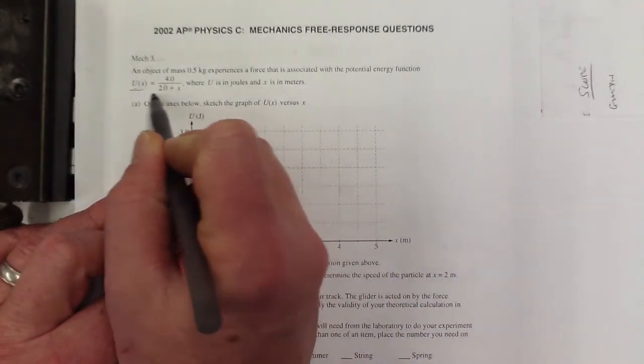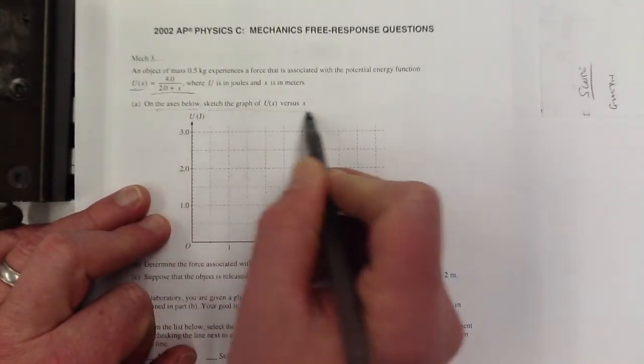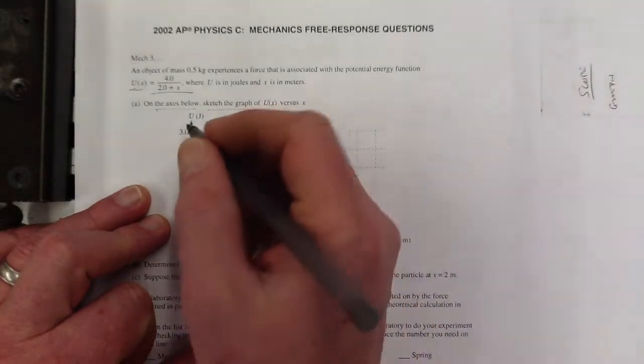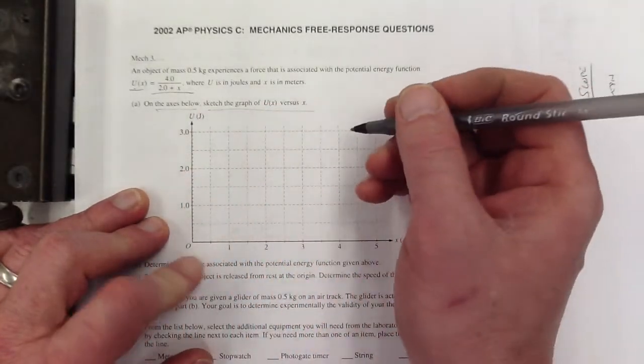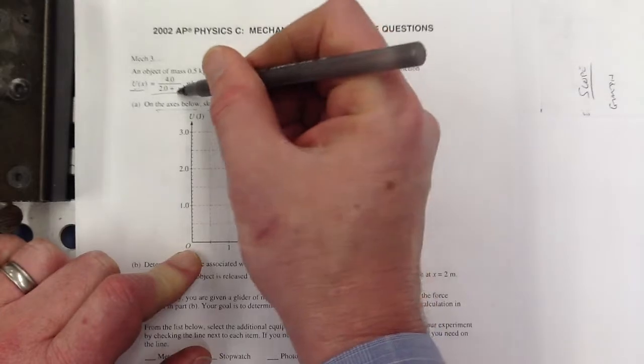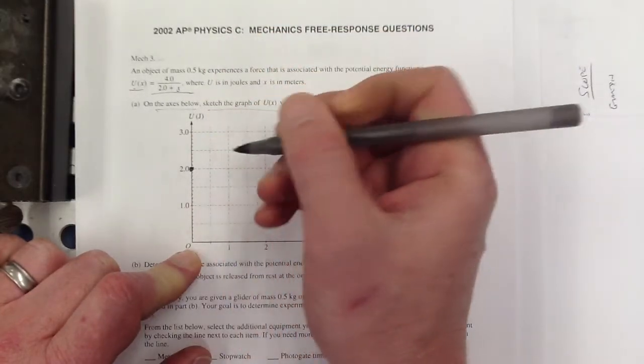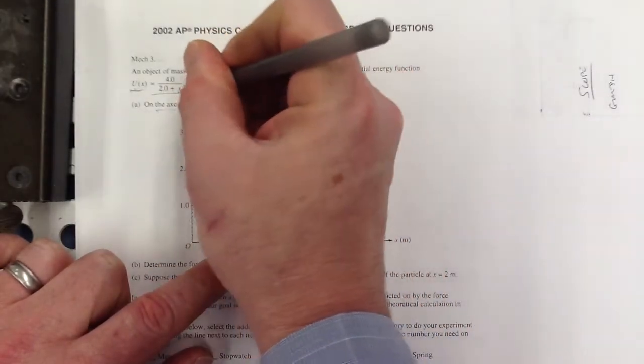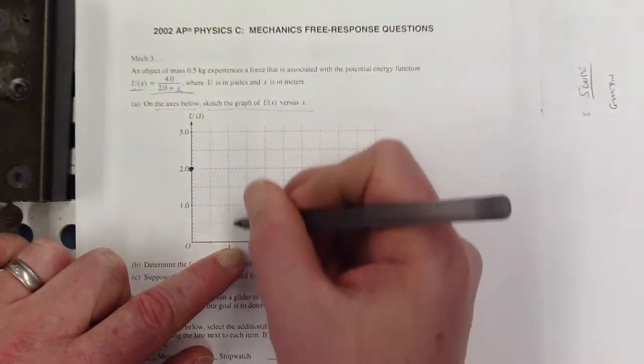So here's our potential energy curve. On the axis below, sketch the graph of this. Now, of course, anybody should be able to do that. So when you plug in x equals 0, you get 2. When you plug in x equals 1, you get 4/3.